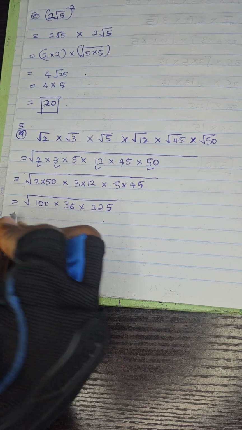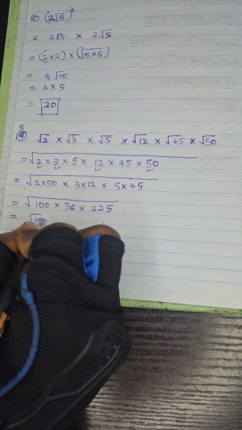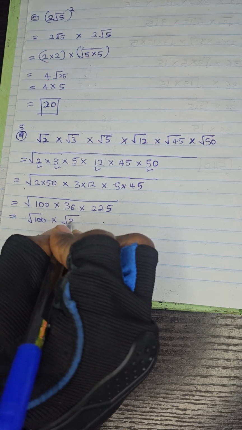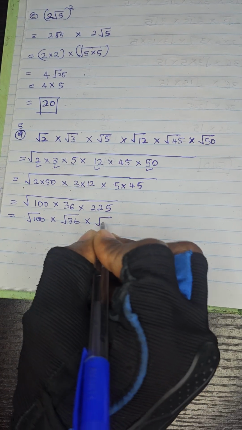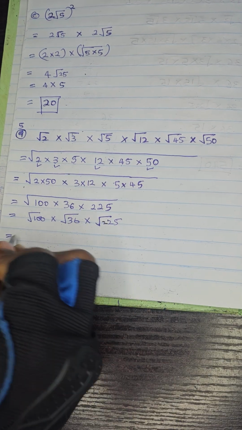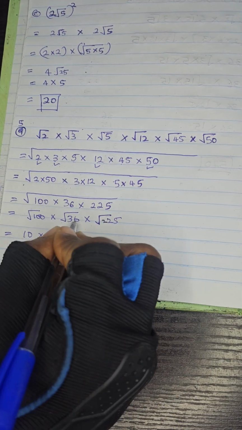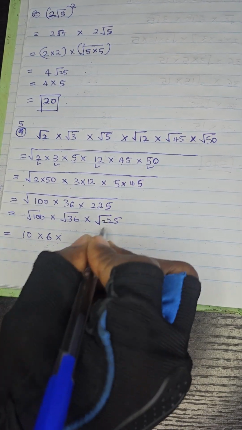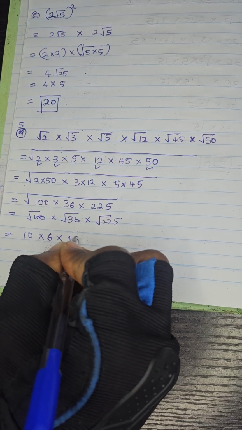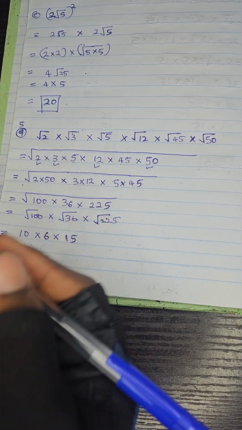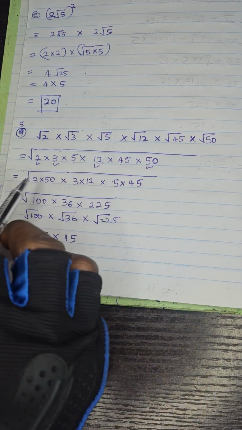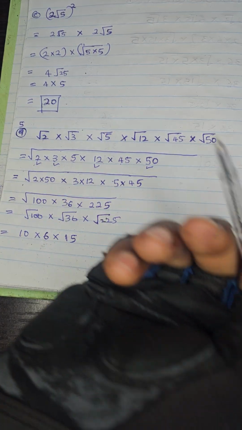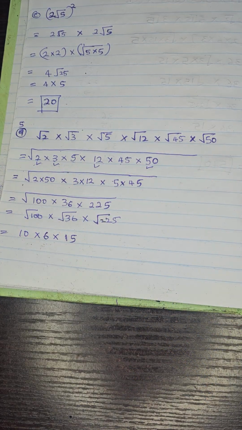Now we also bring it out: square root of 100 times square root of 36 times square root of 225. Square root of 100 is 10, square root of 36 is 6, square root of 225 is 15. So if you know how to play with your multiplication, you can make this easy. Instead of multiplying this out, start looking for the perfect squares and then factorizing further.